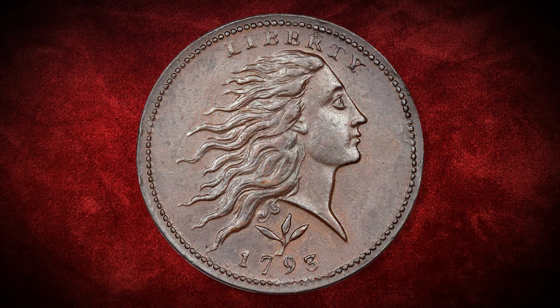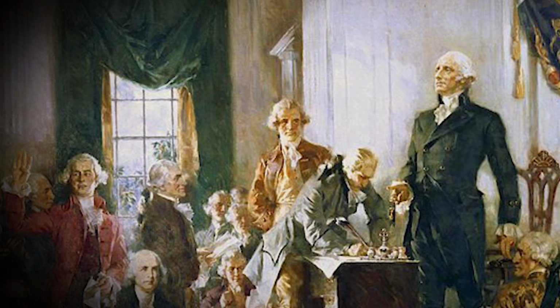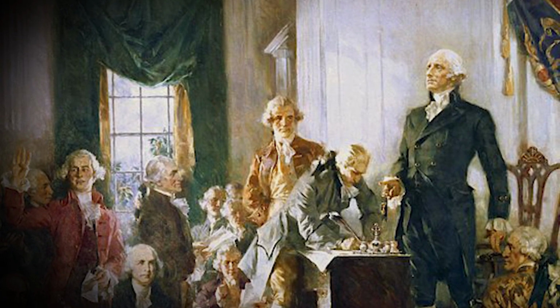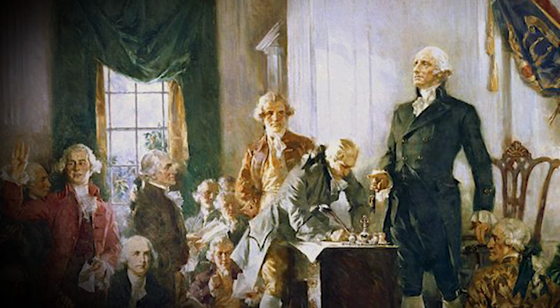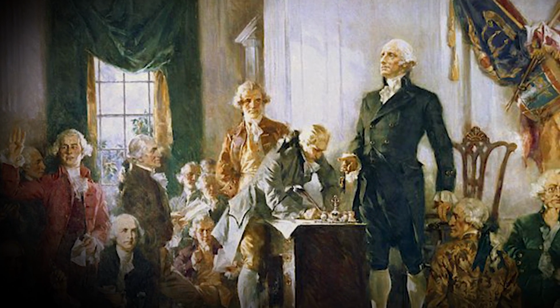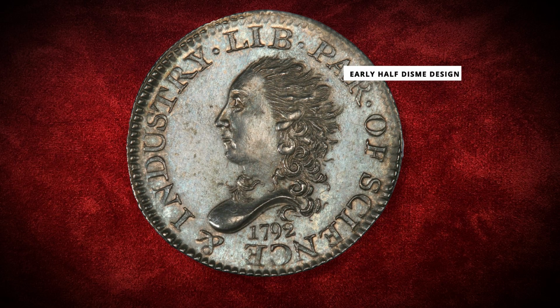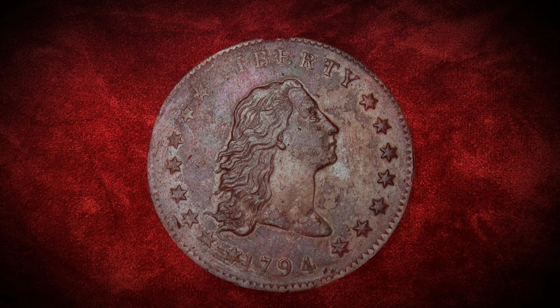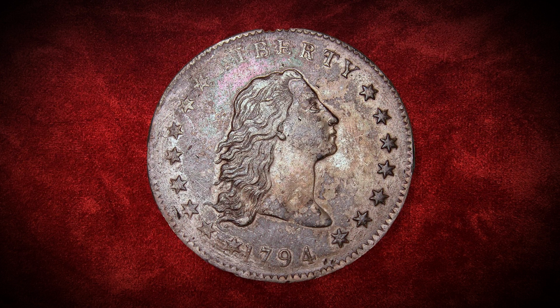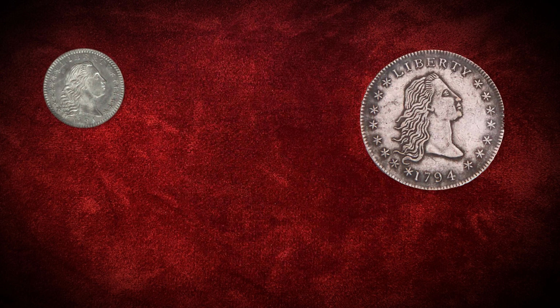The flowing hair design represents the birth of American coinage. Following the ratification of the Constitution and the establishment of a national currency under the Coinage Act of 1792, the U.S. Mint struck its first coins in 1793. The flowing hair design, used on silver coins, depicted Liberty with long flowing hair, a clear symbol of the country's newfound freedom and independence. The first coins minted under this design were the half-dime, half-dollar, and dollar.